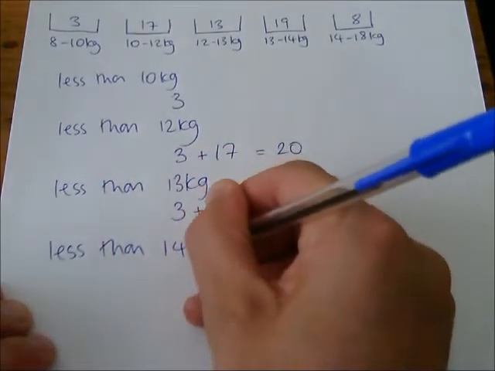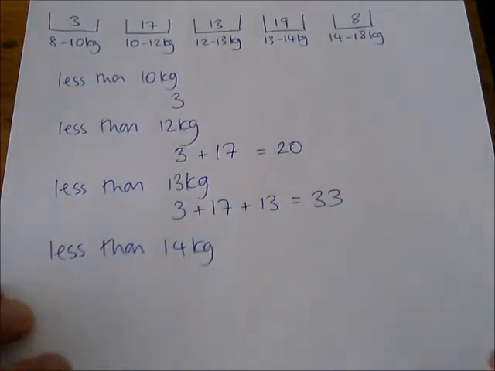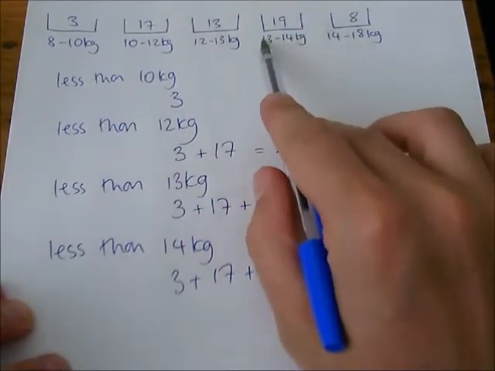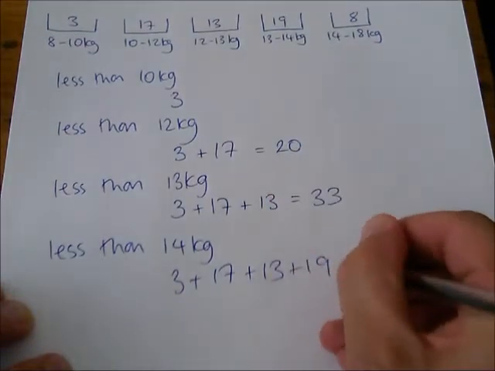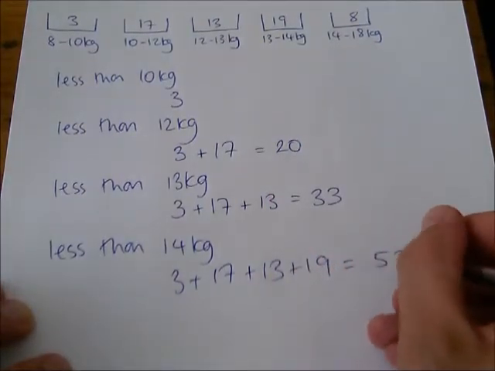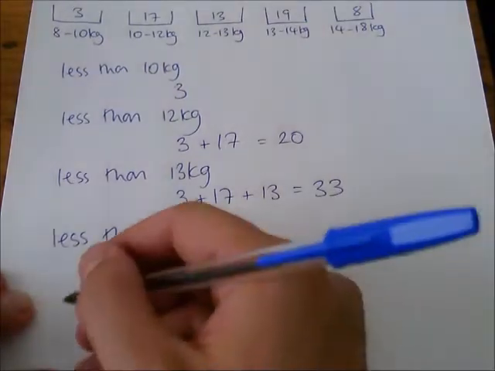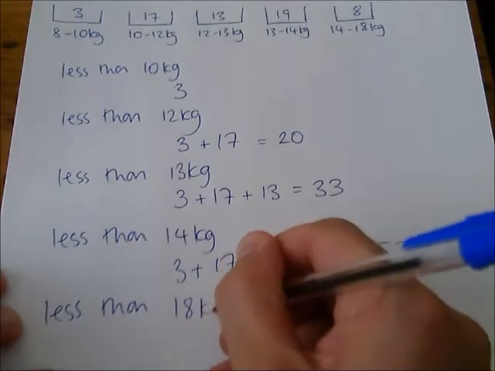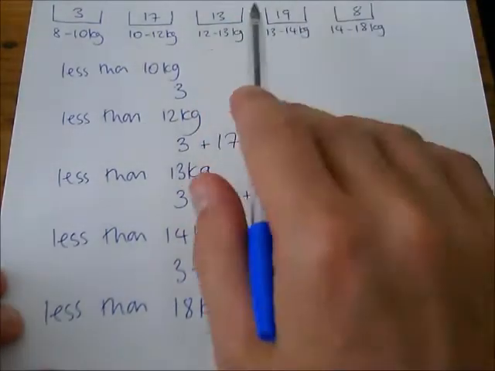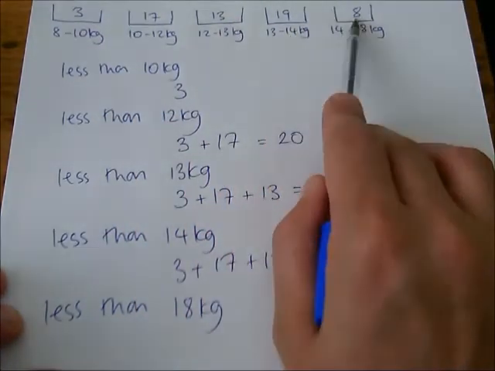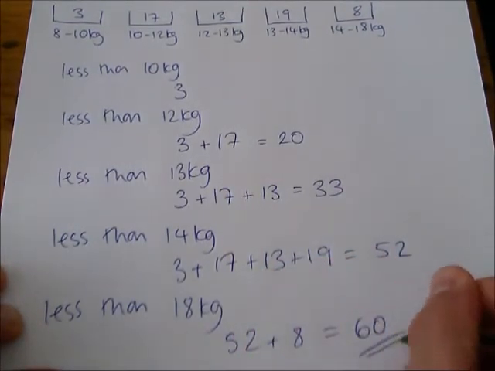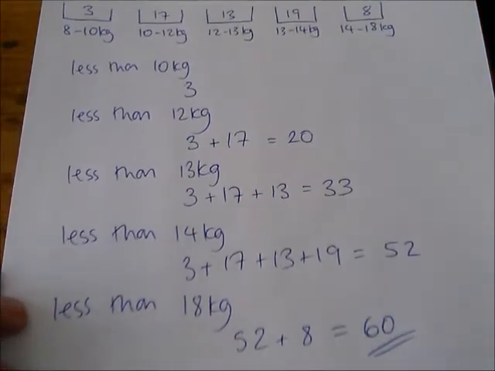If I asked how many are less than 14 kilograms, we'd have to add up and include these ones in this skip here, which makes 52. And the ones in the last skip, so if I said how many of the stones in the quarry are less than 18 kilograms, you'd have to add them all up. Well, we know up to here is 52, and then there's another 8, which takes us up to 60, and 60 would be the total number of stones that are sorted into these different skips here.